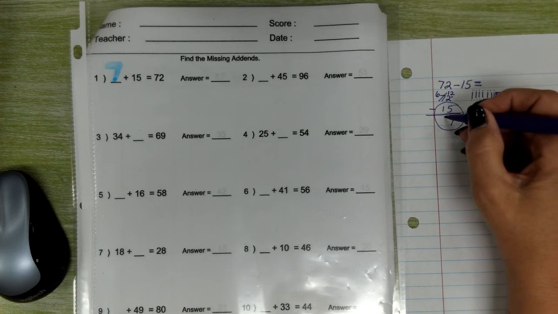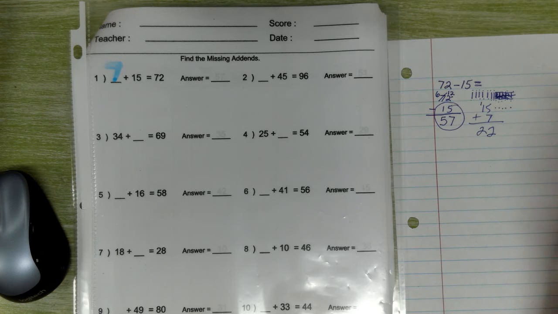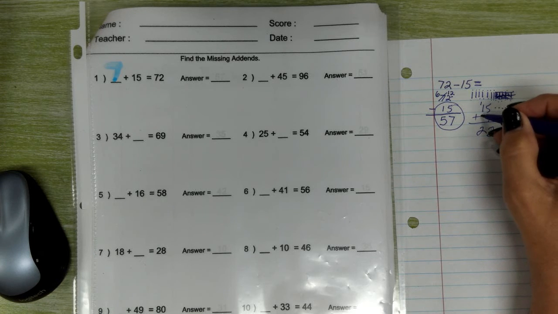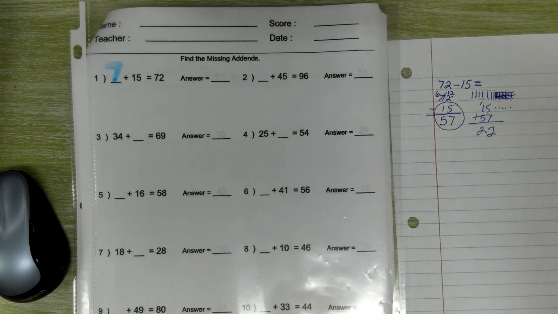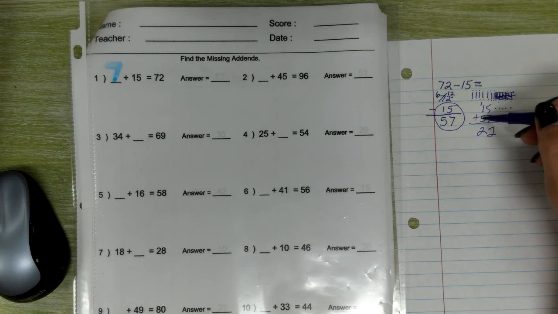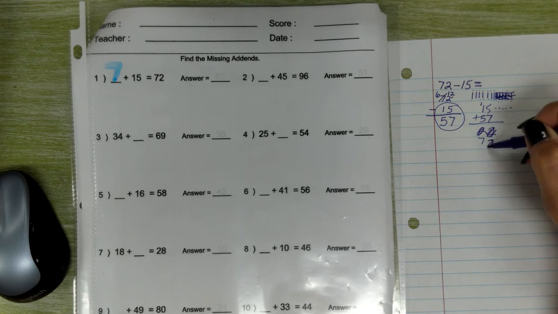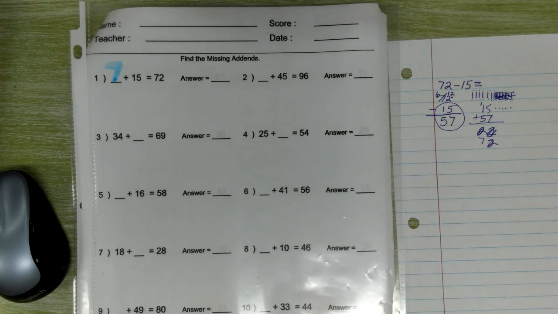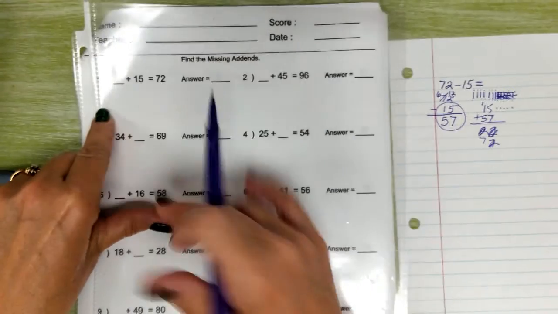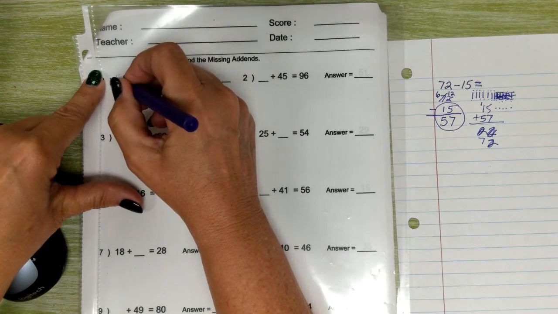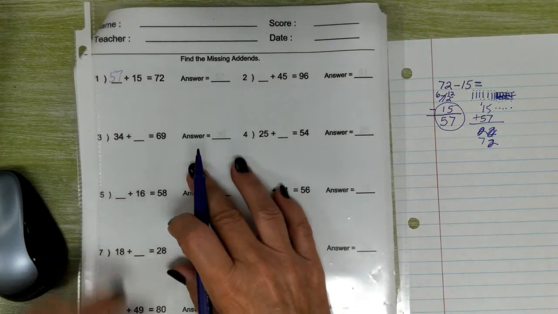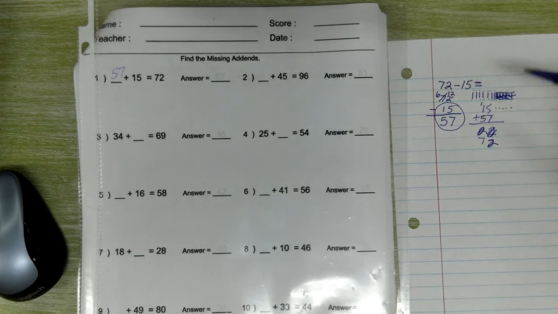6 minus 1 is 5. Oh, that should be 57, not 7. So now we have 5, 6, 7. I'm going to scratch that one out. 72. So that means we are correct. So now we can fix this over here. I don't know if this will write on here. 57. Yay! So see, you have to be thinking and looking all the time to be a good little mathematician.